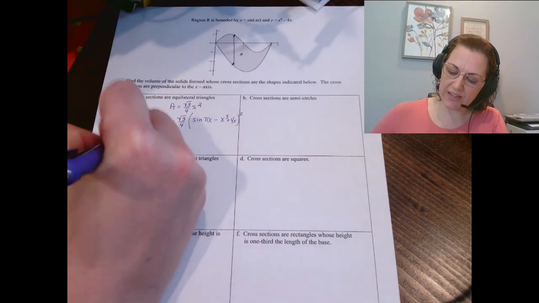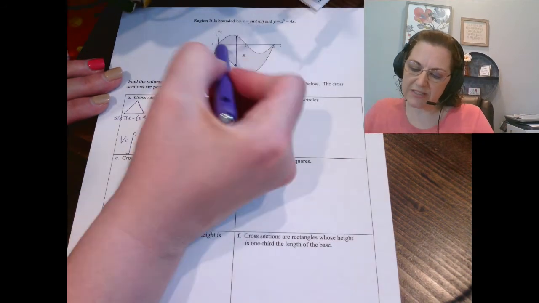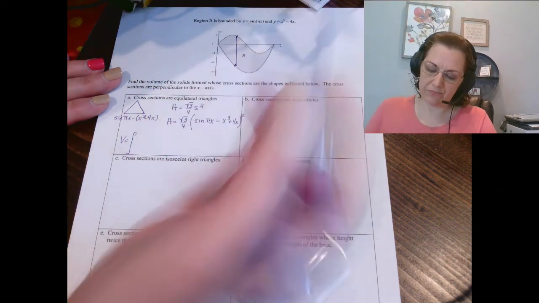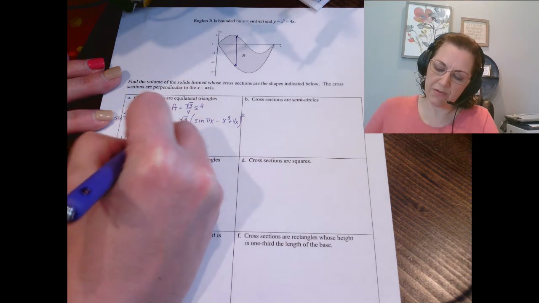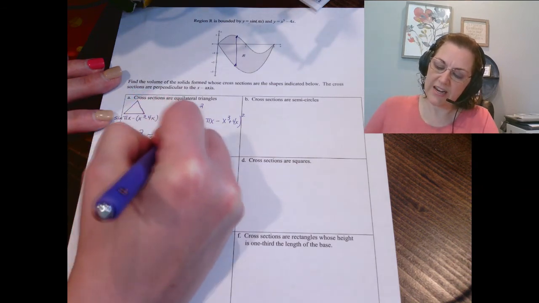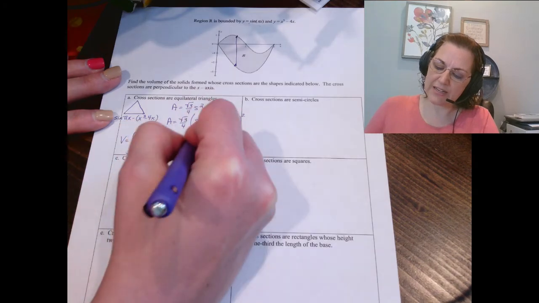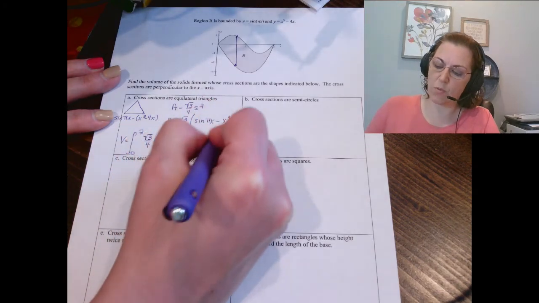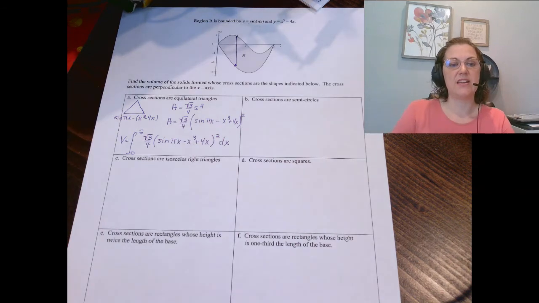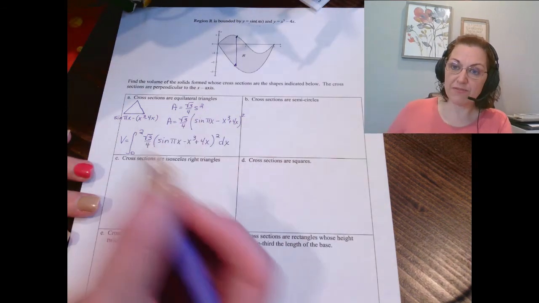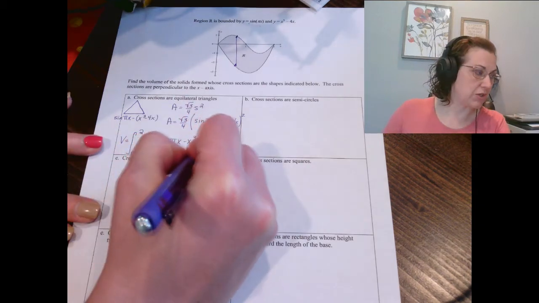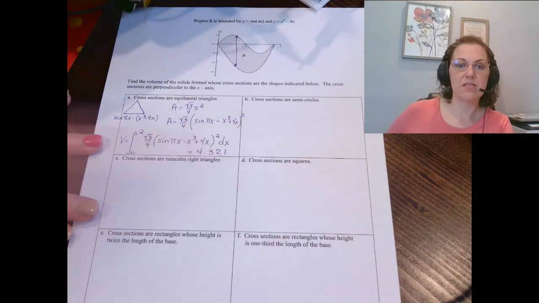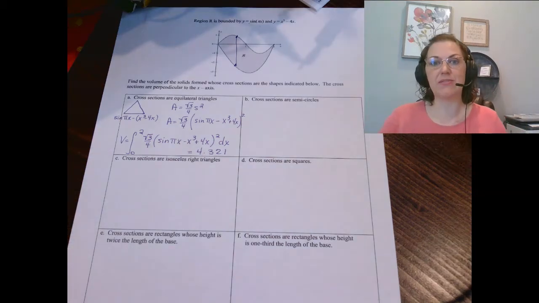So let's write the integral. We are going from 0 to 2, square root of 3 over 4, sine of pi x minus x cubed plus 4x, then squared, dx. Now remember, I said I wasn't focusing this video on the antiderivatives or putting that in the calculator. I am going to tell you the answer you should get. If you want to check that, you definitely can.